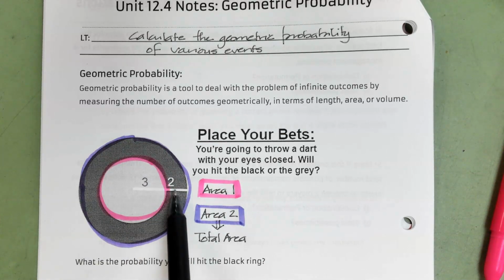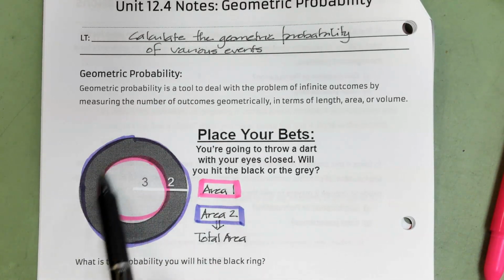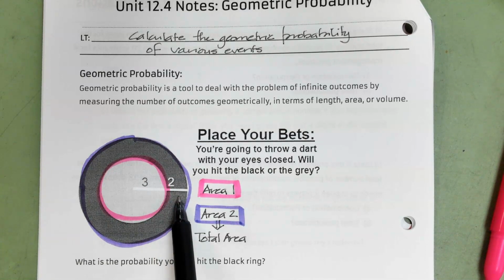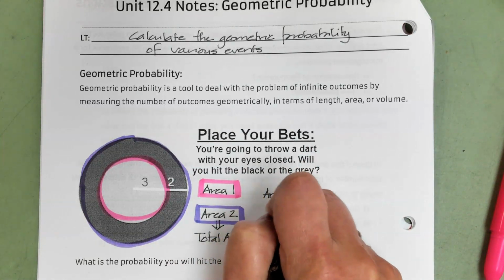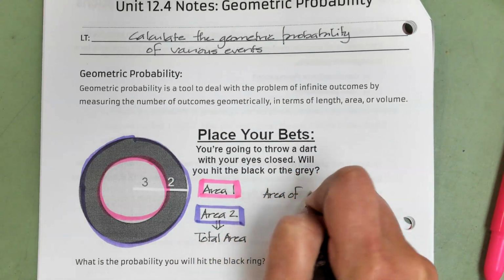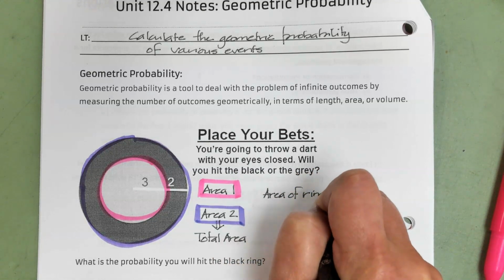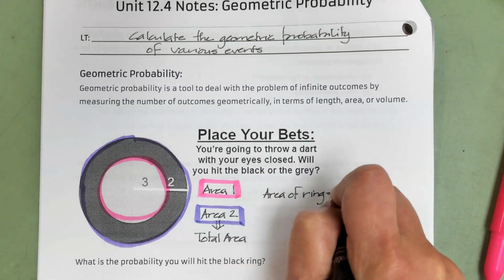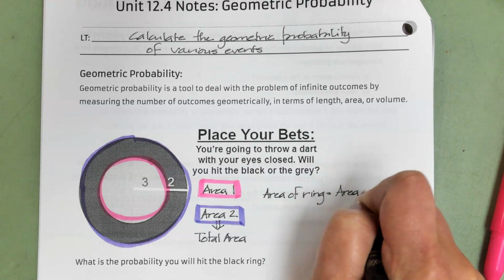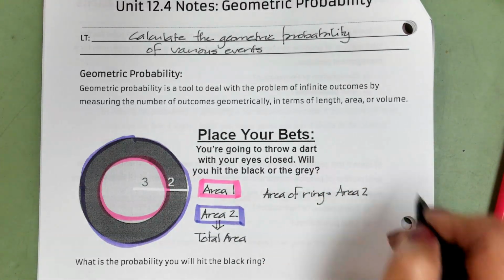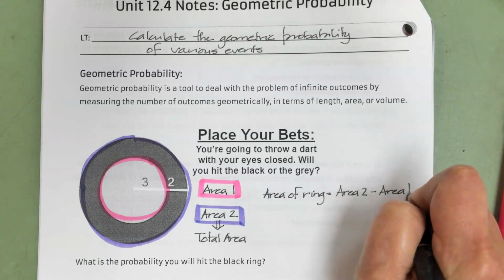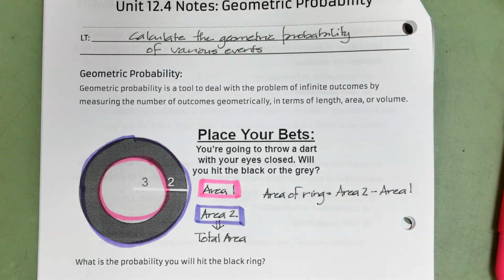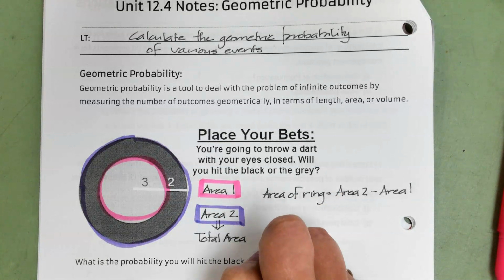So the one thing that we want to look at is we've got two circles, and notice that we have a black ring here that is outside of the smaller circle and inside the larger circle. So to find the area of the ring, you're going to take the larger circle, which we have designated area 2, and subtract area 1.